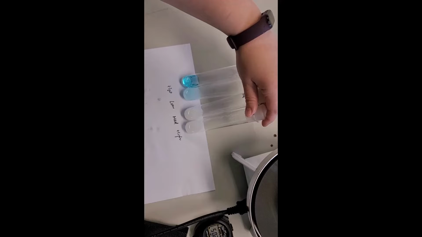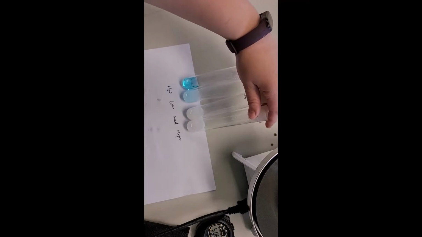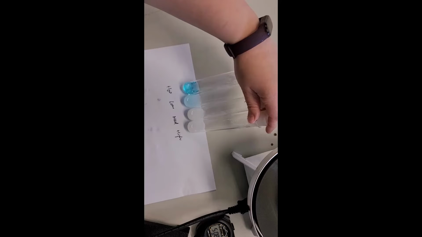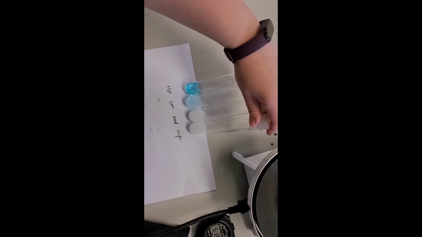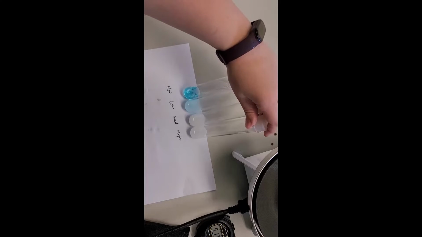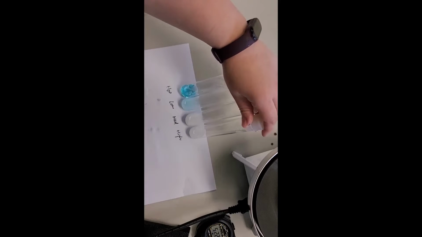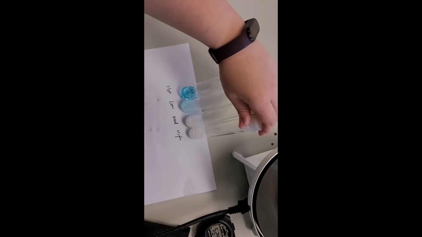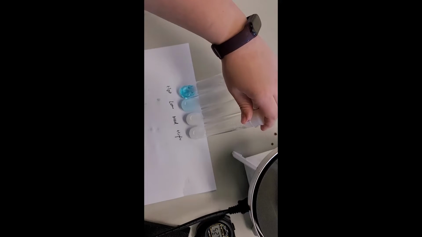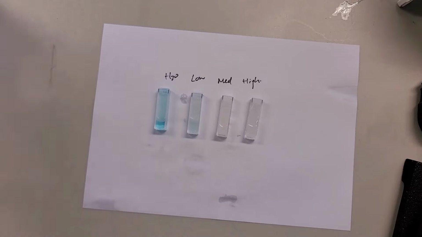Before 5 minutes, at about 3 to 4 minutes, you can already see the differences. Water still remains blue, low sugar concentration is pale blue, medium is still a bit dark but you can see that it's turned white already, and high sugar concentration has turned white again. Then we take these and let them cool down a bit before we put them into the calorimeter, because it will be much more sensitive. I used the pipette to extract the solutions.